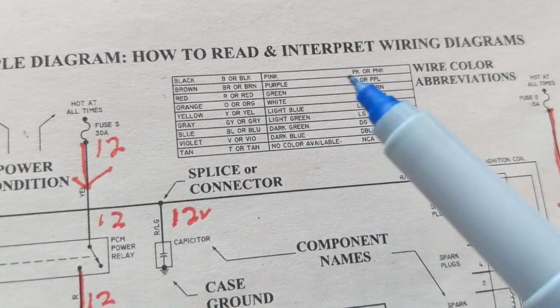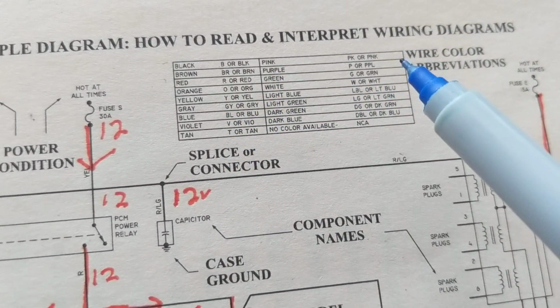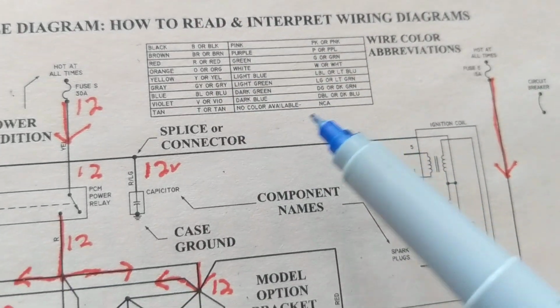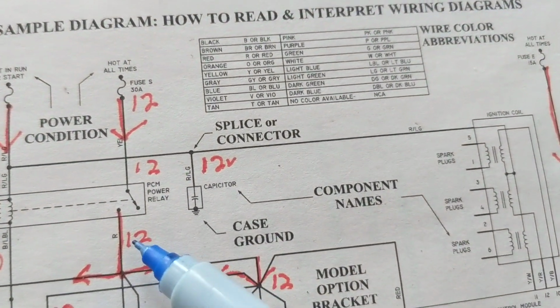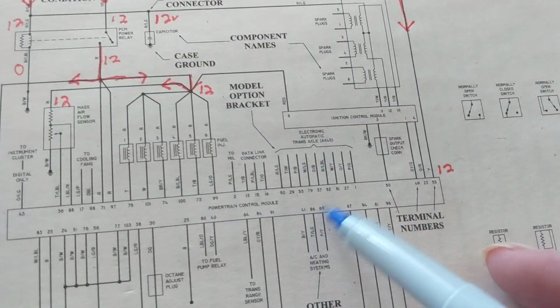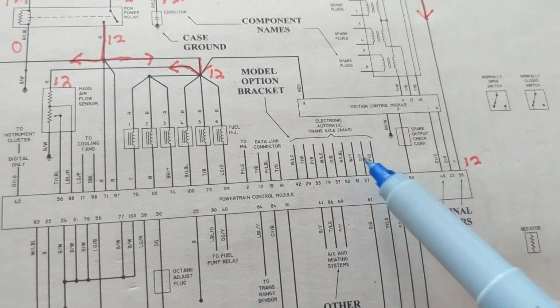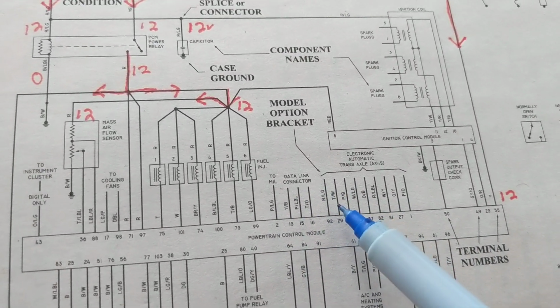So usually they're the same for most models. Sometimes they're not, but you always have a table, or a truth table I call it, to tell you what these are standing for. So now you know when you see R, red. Okay? And usually every schematic they tell you the color of the wire.